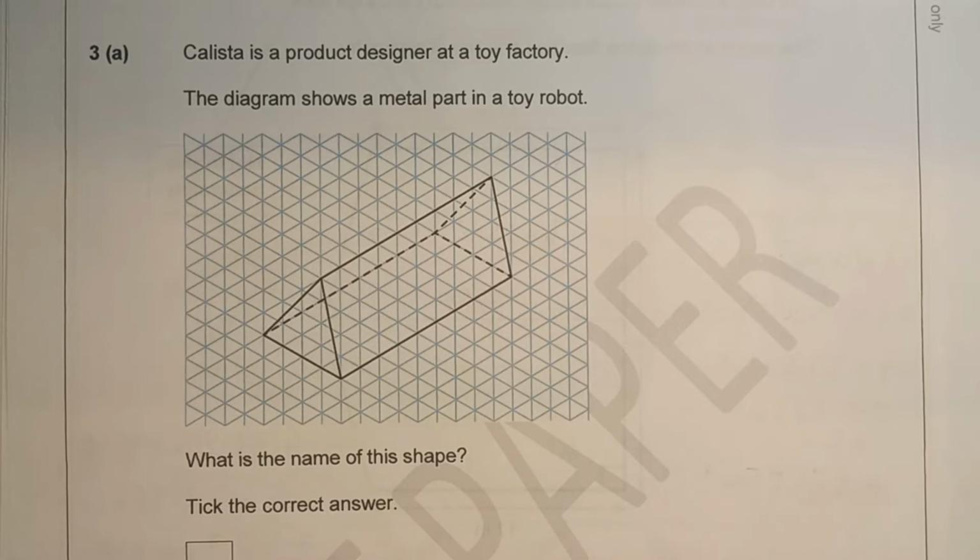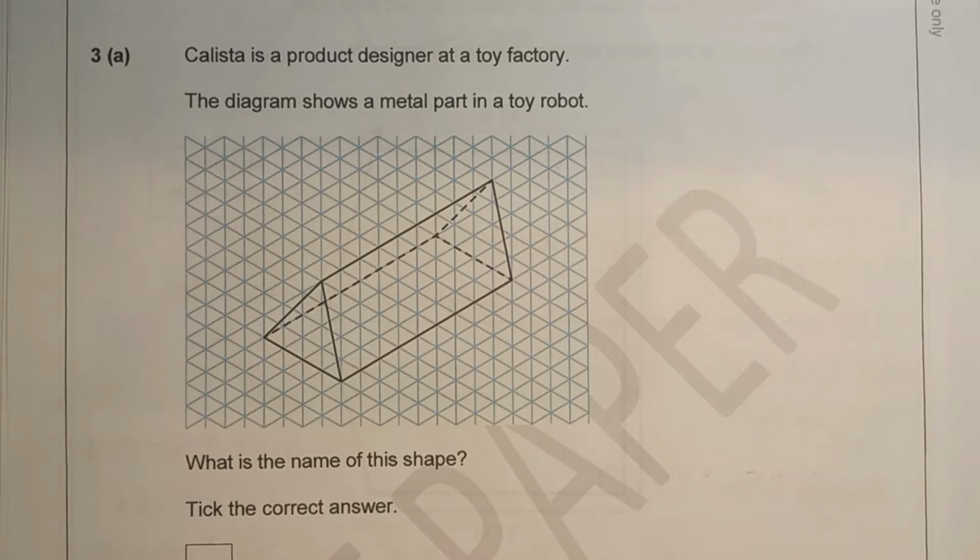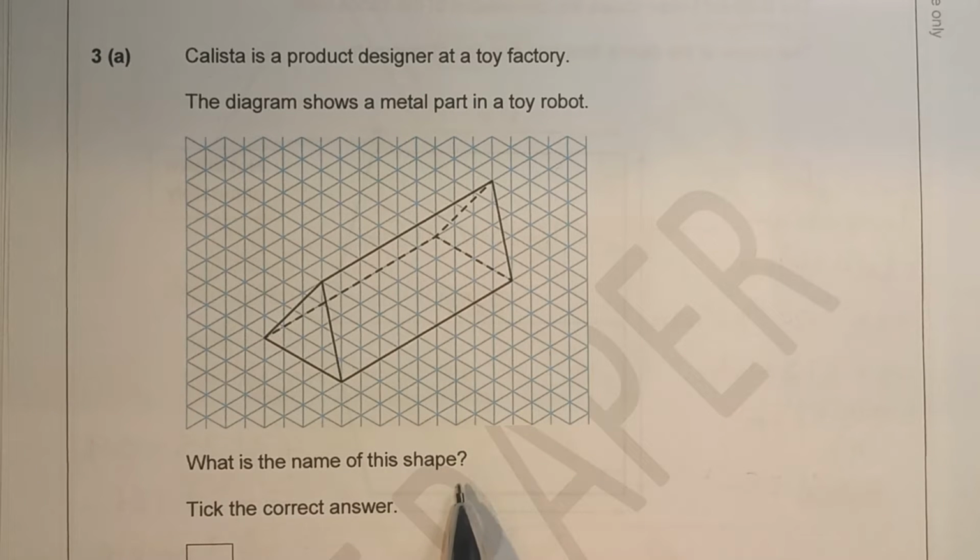Question 3a. Callista is a product designer at a toy factory. The diagram shows a metal part in a toy robot. What is the name of this shape?